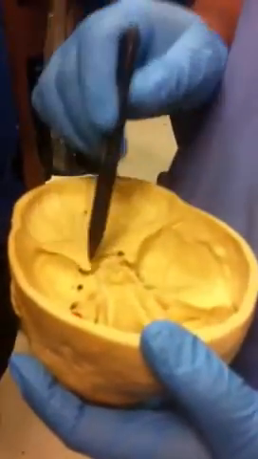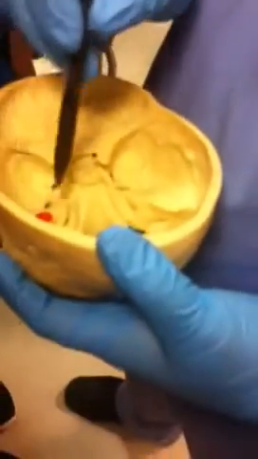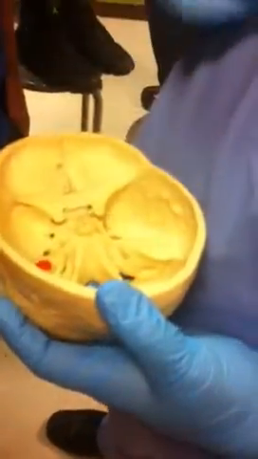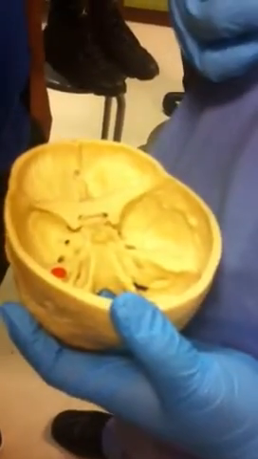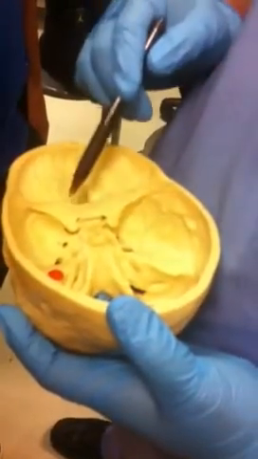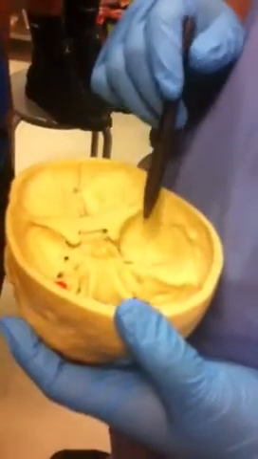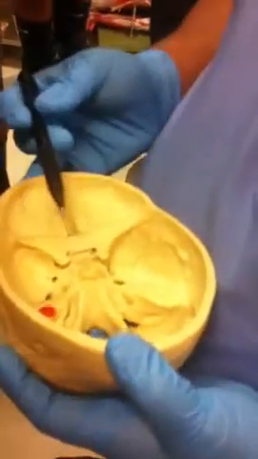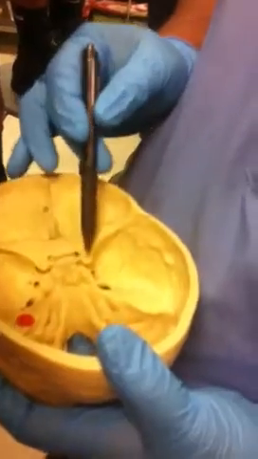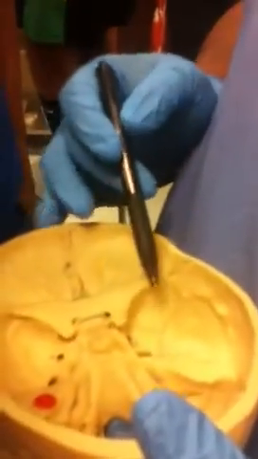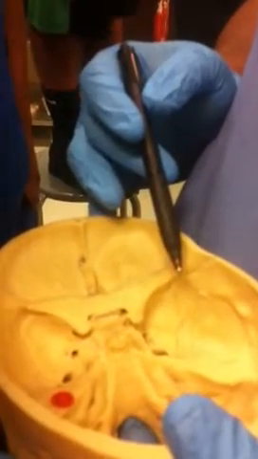Below that, if you look downwards, you see a structure that looks like a butterfly. That's the greater wing of the sphenoid. So you've got the manta ray, which is the lesser wing, and then you have the butterfly, which is the greater wing. Now, on the lesser wing, you have these two processes sticking out. These are the anterior clinoid processes.